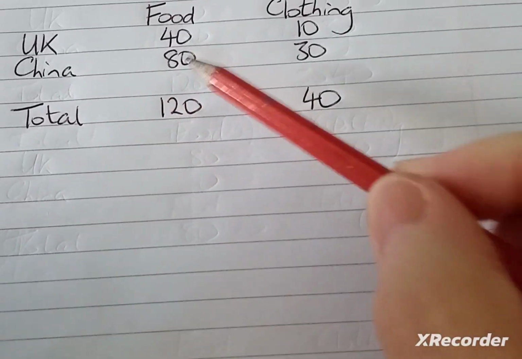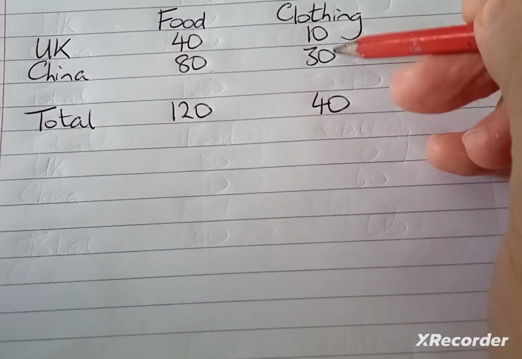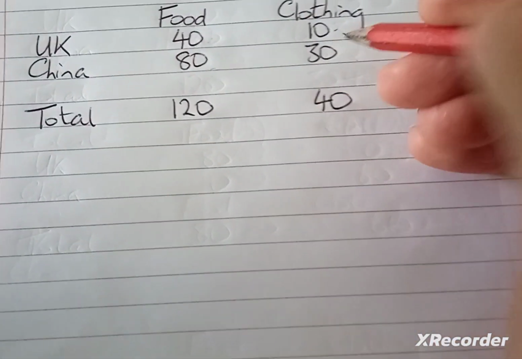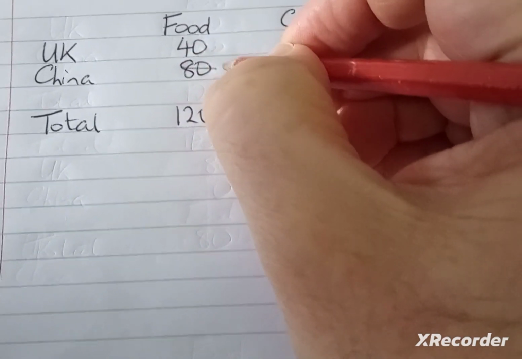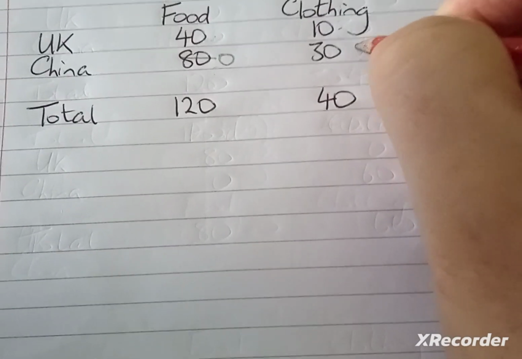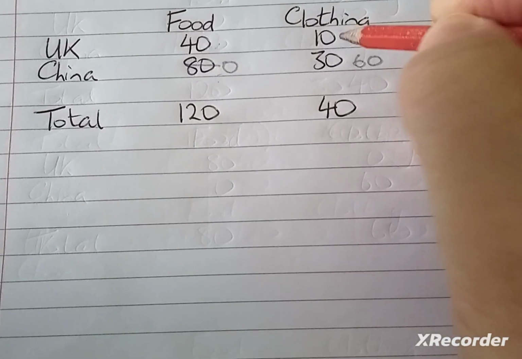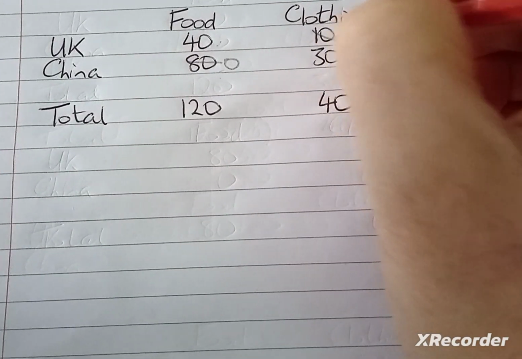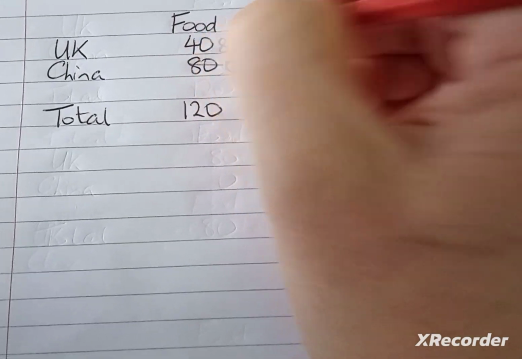So we can see that China is better than the UK at both, but it has a comparative advantage here in clothing because it's 3 times better at clothing and only twice as good at food. So the worker then in China ought to move from food, so he can't produce any more food, over to clothing, and that will then double output there. The UK will specialise then in the other good, which is food, so therefore clothing then goes down to 0 and food goes up to 80.